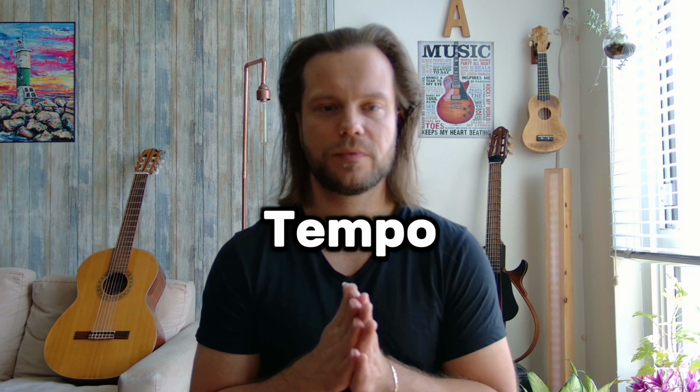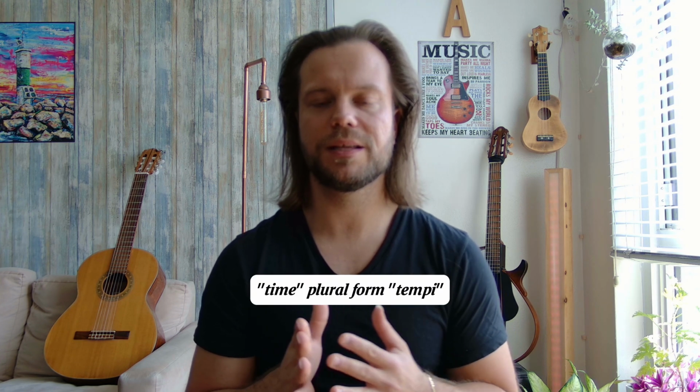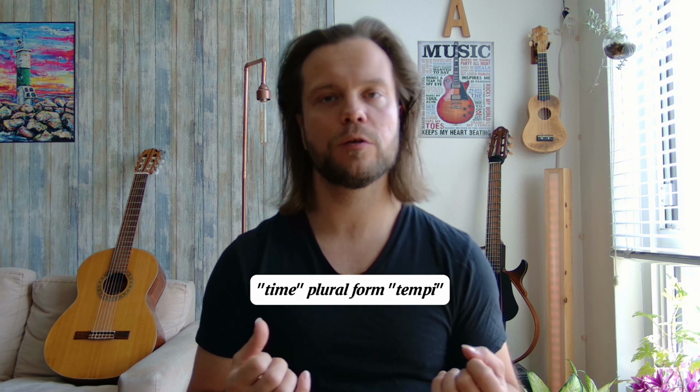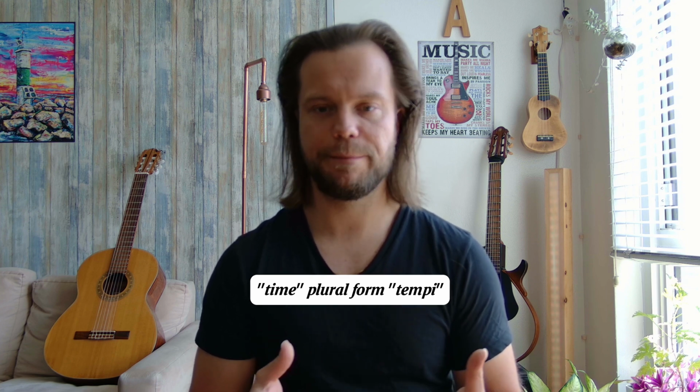All right, so we have the staff. We know that the staff is the space that we hold music. And we know that the staff is organized in a container called the measure. And we know that the measure is assigned a value by the time signature. But we have a wild card here now, and that is tempo. The word tempo comes from the Italian word tempo, which literally means time. And the plural form of tempo is tempi.